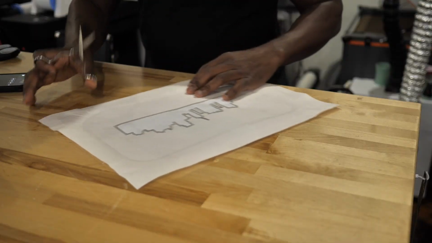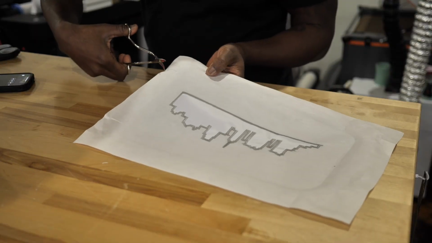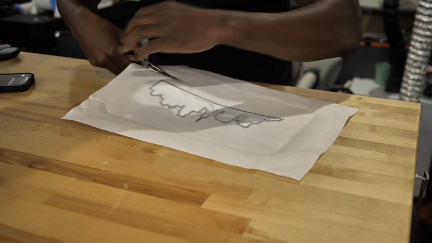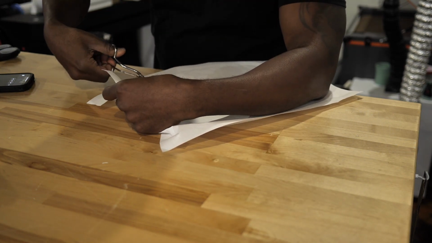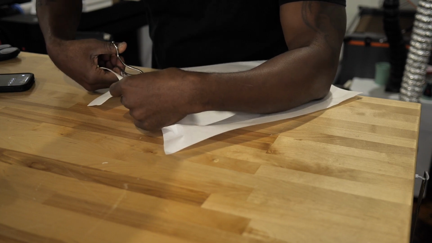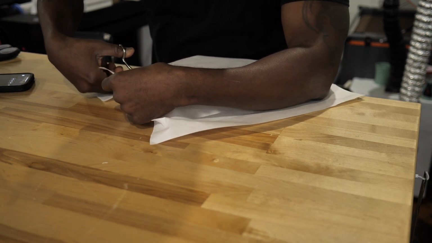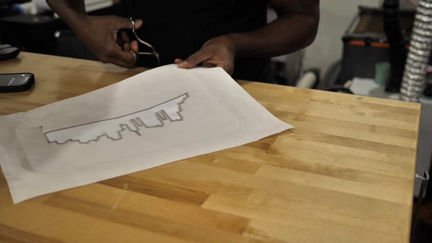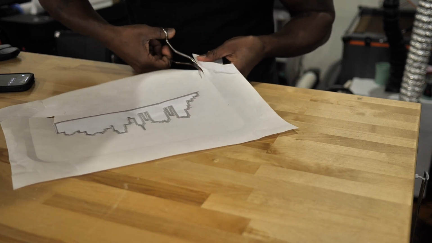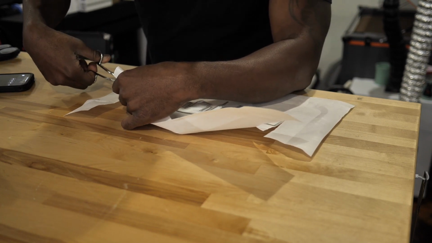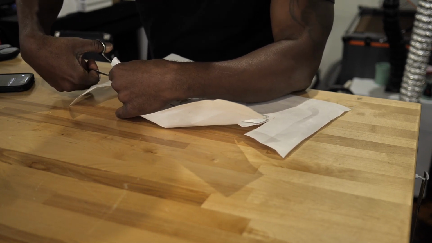In the meantime, while that's getting done, let me cut out my patch right here. Alright, you gotta get real close. And in this instance, it's cutting out real smooth because the scissors, depending on what scissors you use, can slide right along that bottom edge.